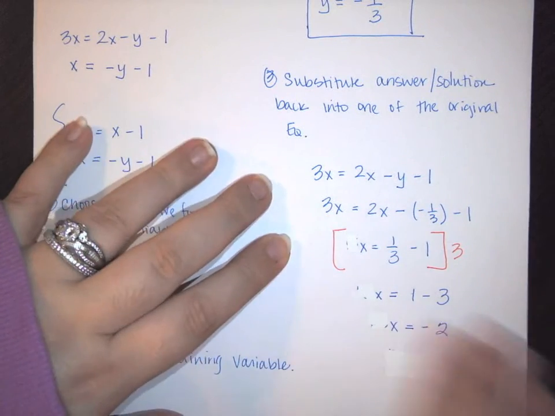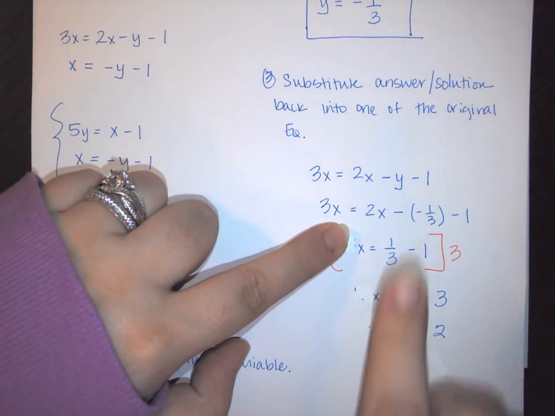Alright, so if any of you caught it, what I did when I combined my x's here is I added them instead of subtract.